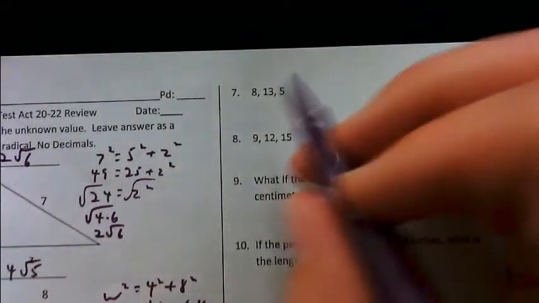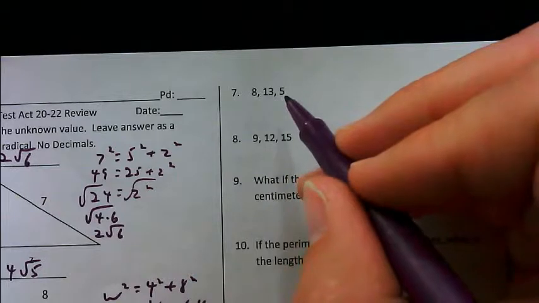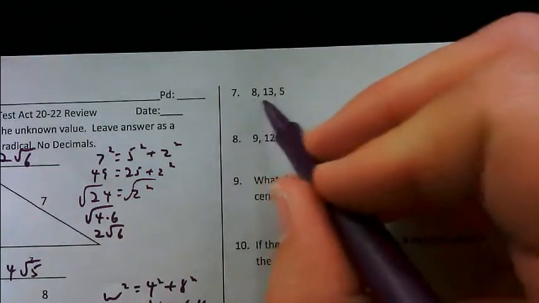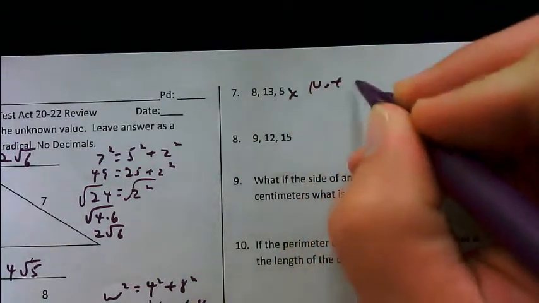These two up here. Is this one a triangle? No. Why not? So 5 and 8 are equal to 13, not greater than 13. So this is not a triangle.